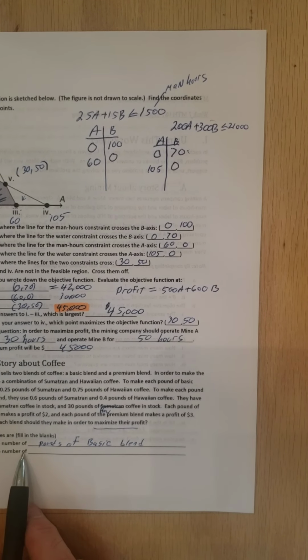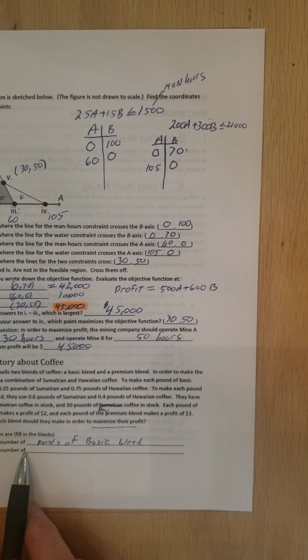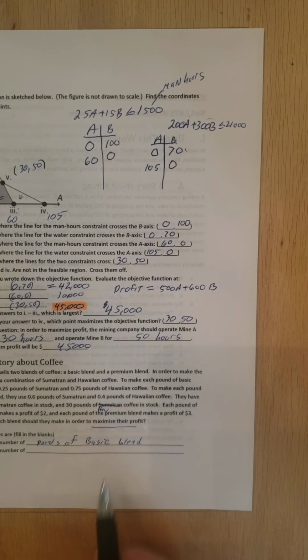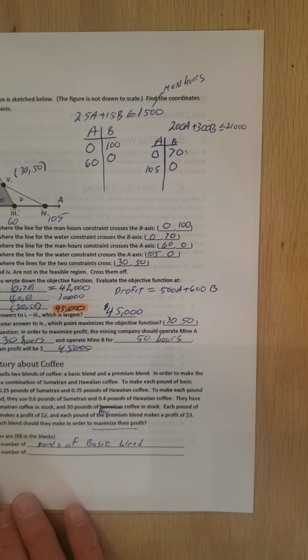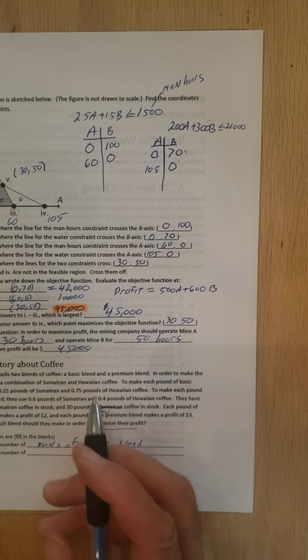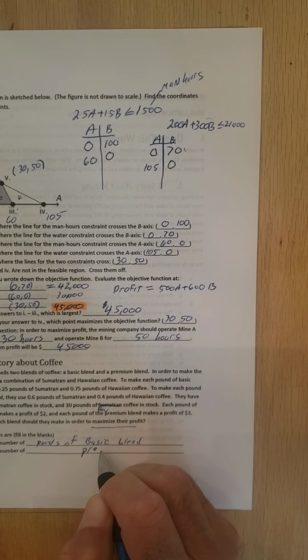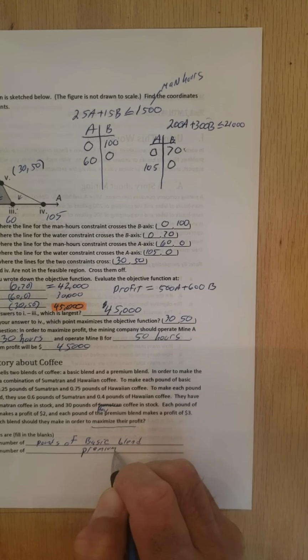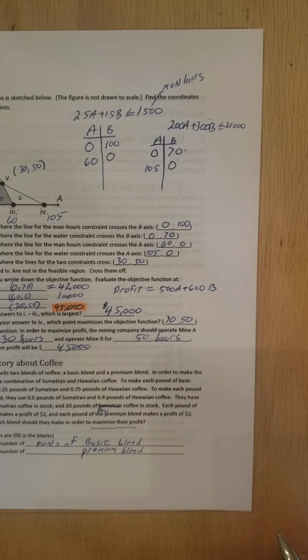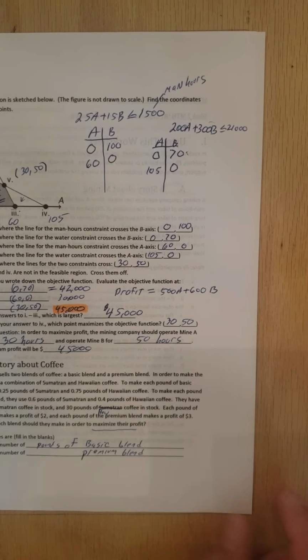Okay, and R is going to be the premium. So B is for basic, and somehow they're using R here for premium. I would use P, but I guess that's going to be profit. So premium blend. Okay, so we're using B and R as my variables.